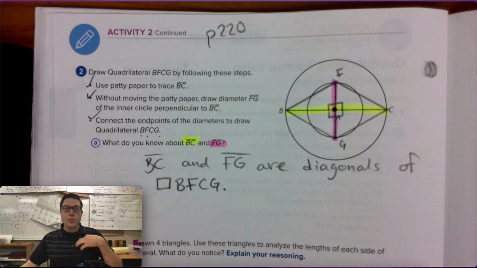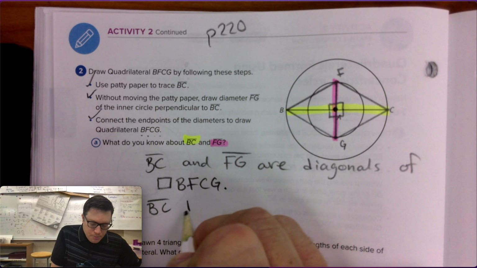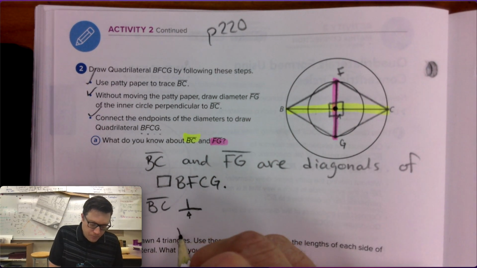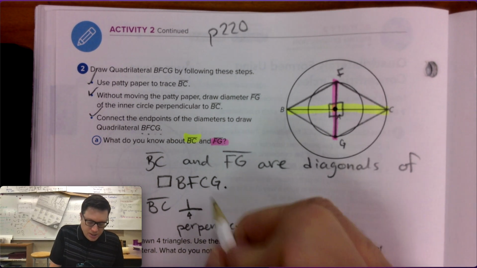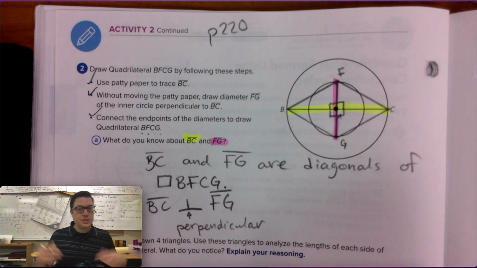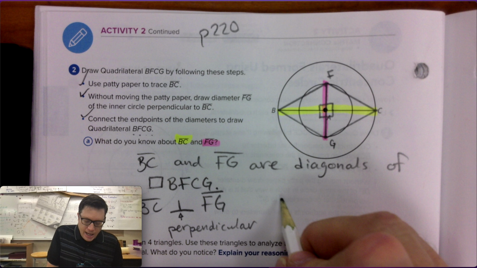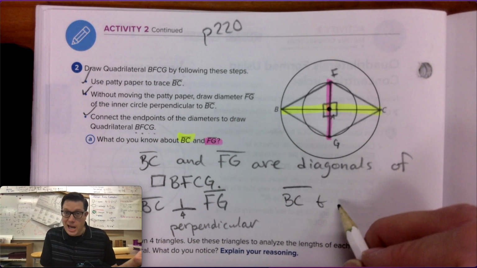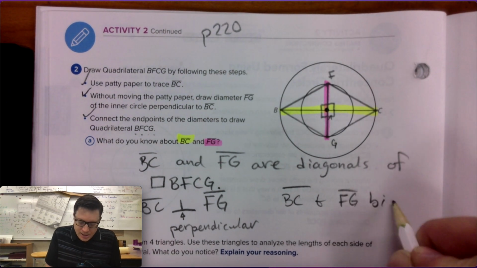We also know that the way that we created FG is that BC is perpendicular. This is the symbol for perpendicular. So I'll put a little note here: perpendicular to FG. That's another thing that we know. And the final thing that we know is that BC, line segment, diagonal, diameter, and FG bisect each other.